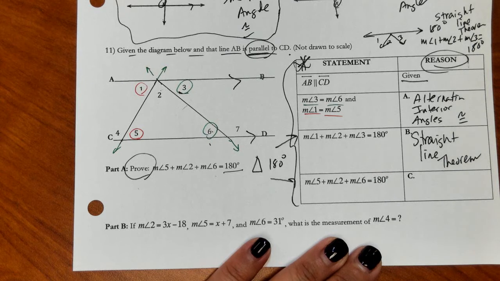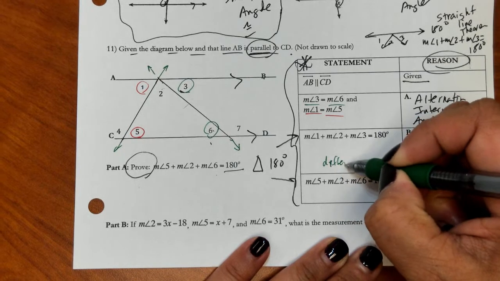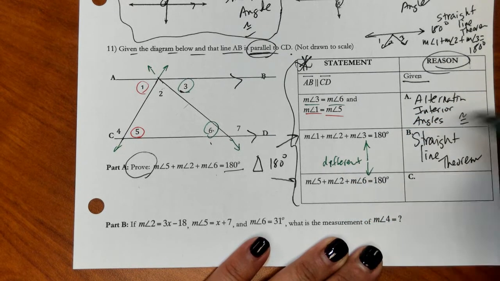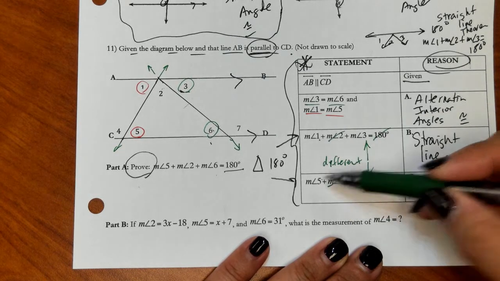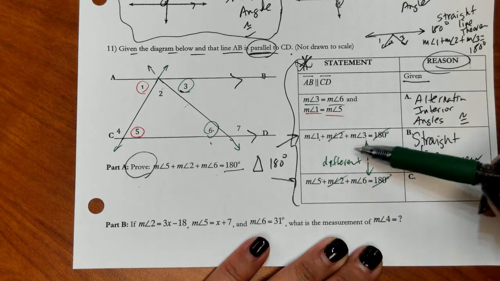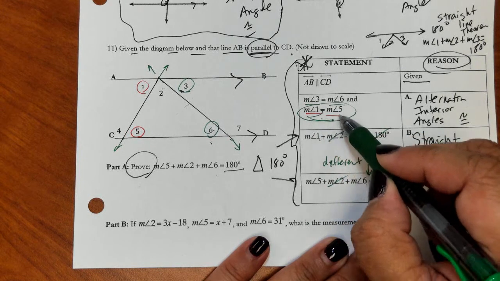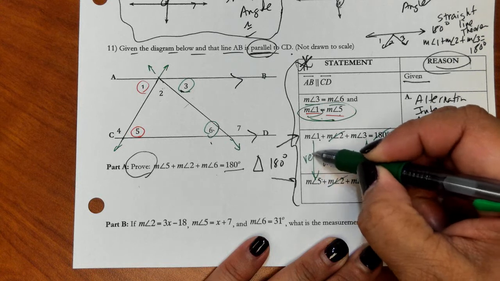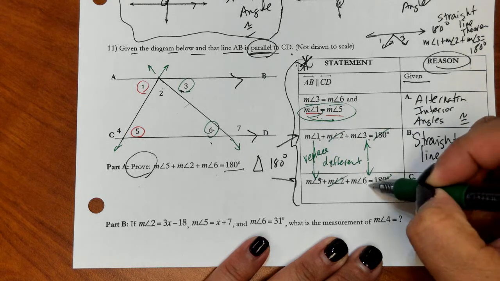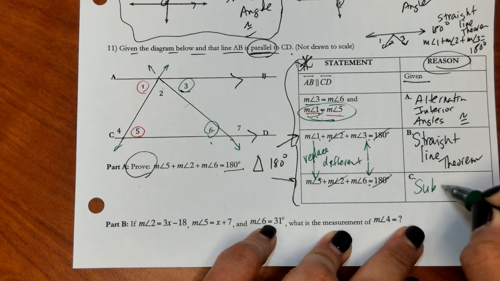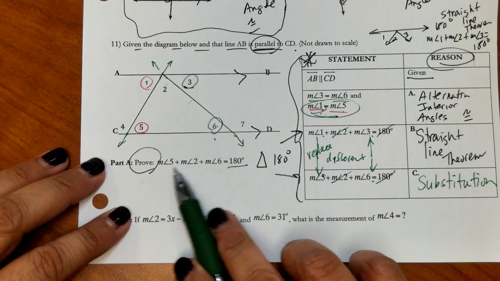Well, you're going to have to be a detective. You're going to have to take a look at what's different between that guy and this guy. So right now we could say the 180s are the same, the 2s are the same. What's different is the 1 changed to the 5 and the 3 changed to the 6. So if you were paying close attention, you would have noticed up here, look, the measure of angle 1 is equal to the measure of angle 5, so they replaced it. They replaced measure 1 with 5. And here, they replaced 3 with 6. Okay, and that's called substitution. Okay, so now you have proven part A, which is all these angles add up to 180.